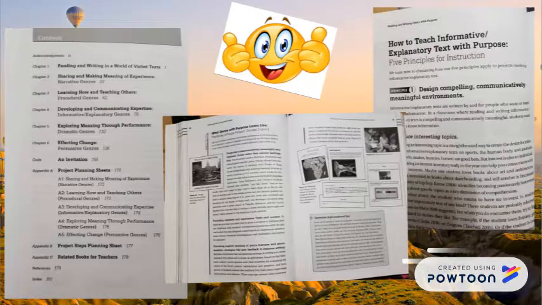Each chapter in this text is broken down by genre, and within each chapter, the authors discuss why it is important to teach with purpose, ways that teaching genre with purpose can alter your teaching, as well as ideas for teaching genre with purpose throughout the classroom, which was extremely beneficial.